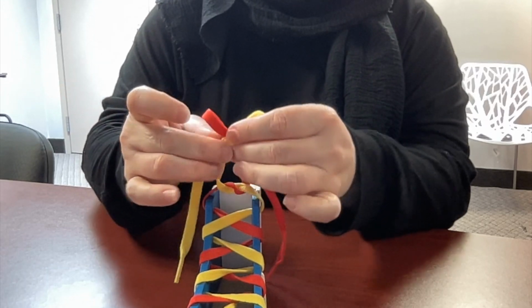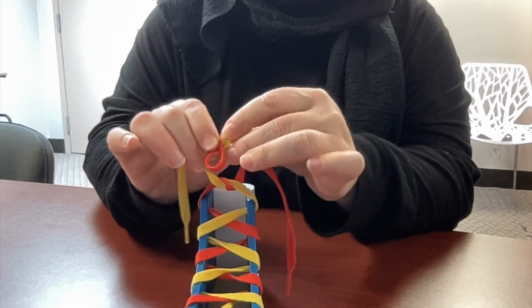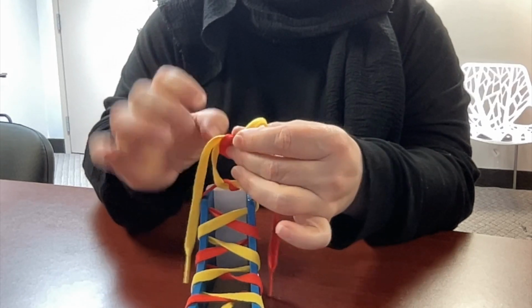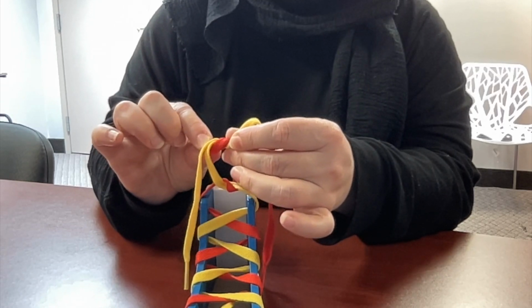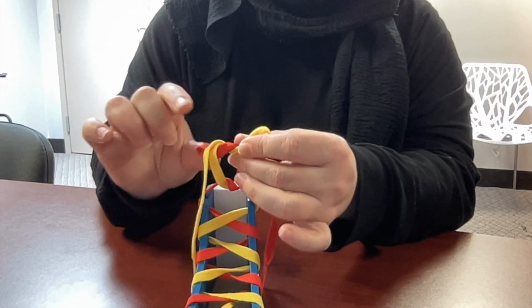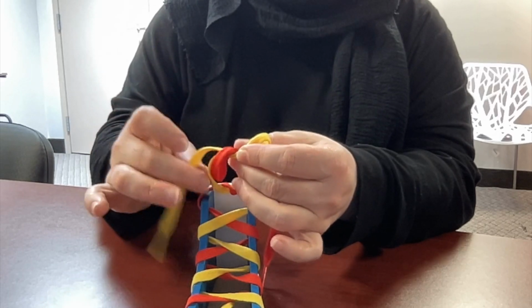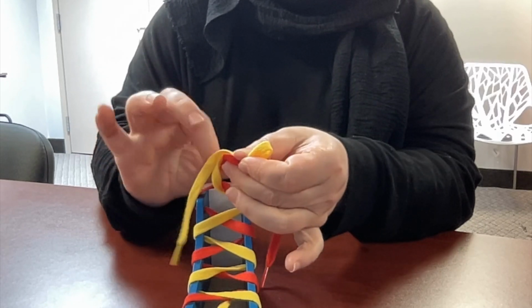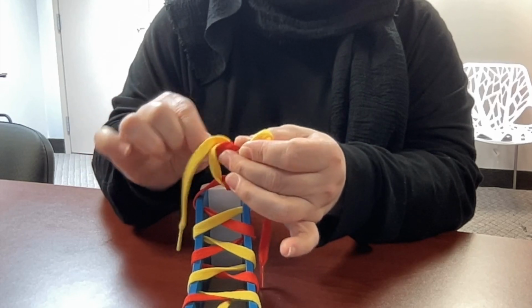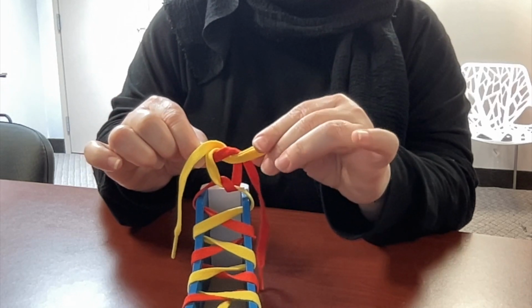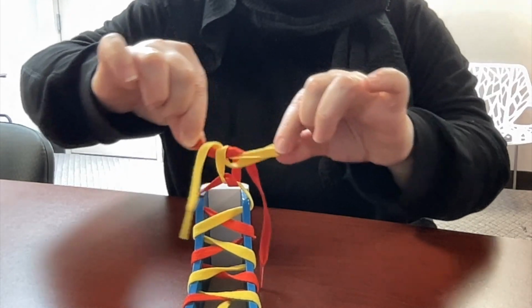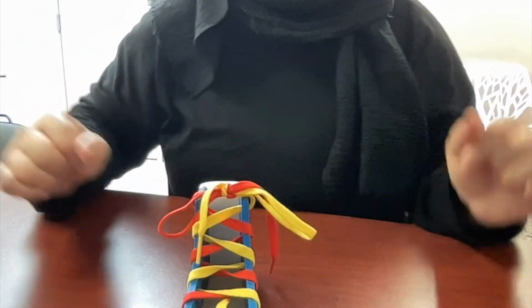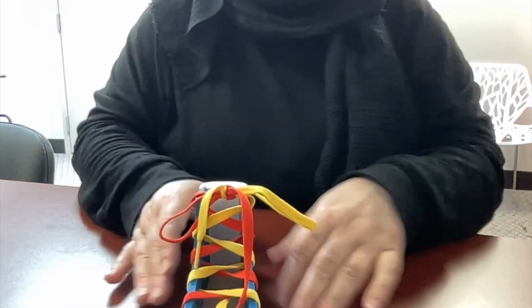cross, red bunny ear under, pinch. And again, if the learner is more advanced, you could tell them which fingers they're pinching with, pardon me. So with your index finger and thumb, pinch, with your index finger and thumb, pinch, and then pull. And that's how you tie your shoe.